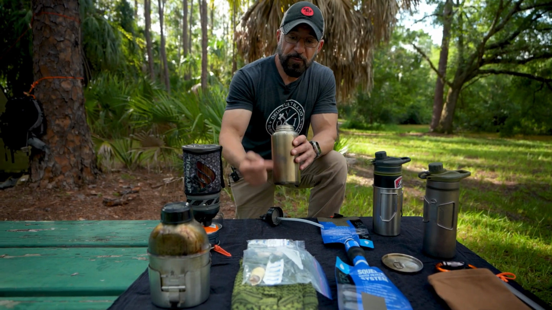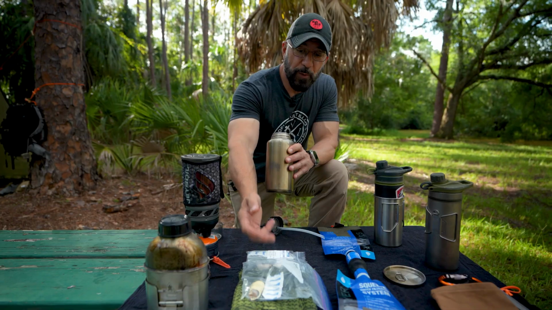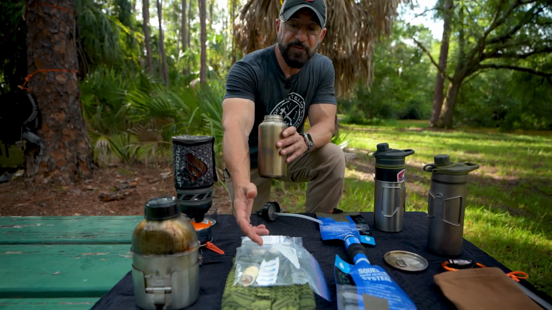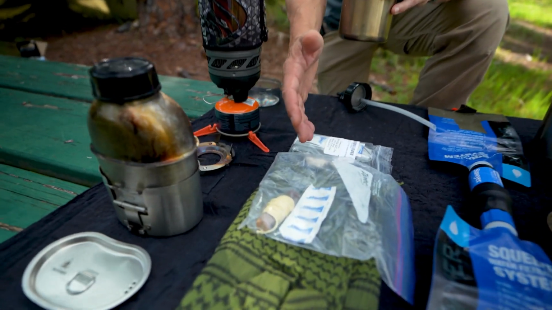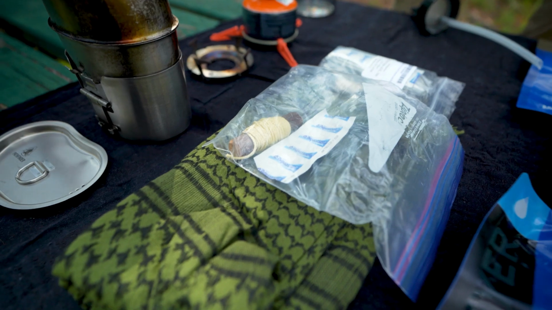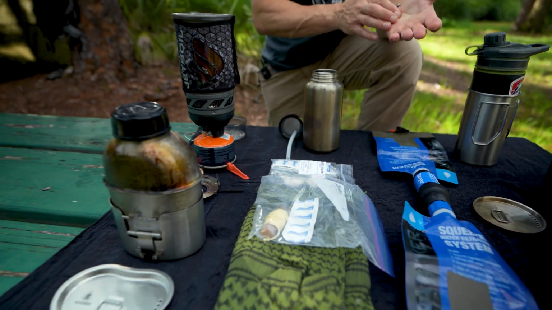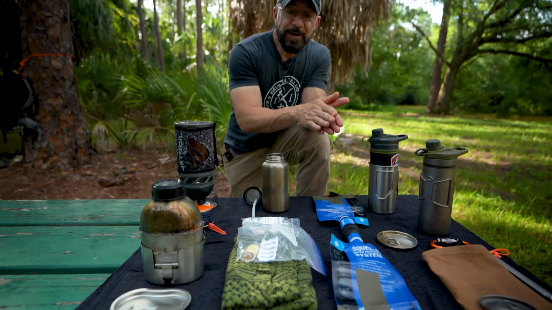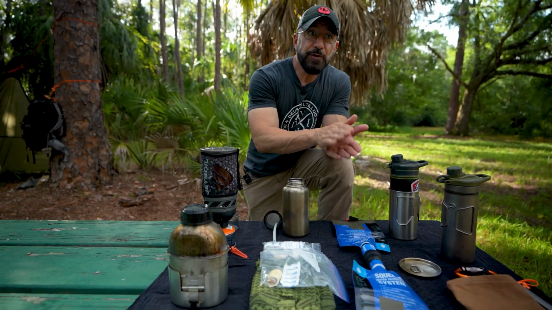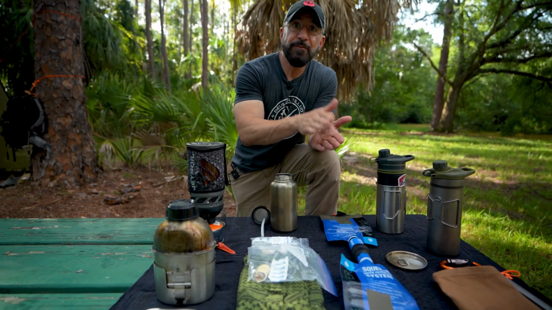So again, there's some redundancies here. I have a way to filter the water, disinfect the water with the Aquatabs, and then I can also boil as well, right? So the effectiveness of the Aquatabs is, the data that we have on it is that it is effective if used as directed for bacteria and viruses.